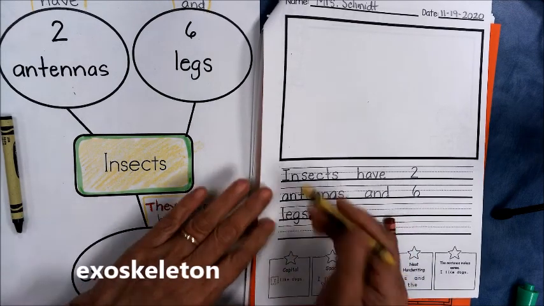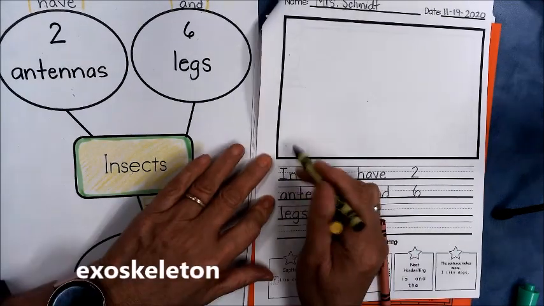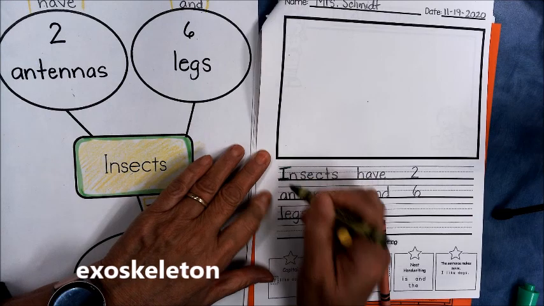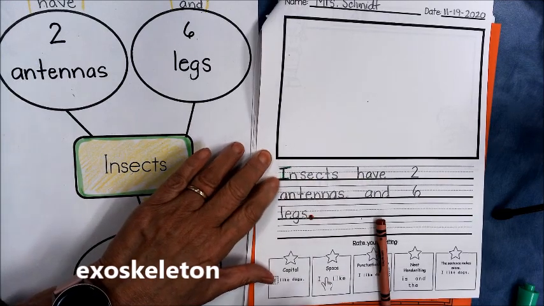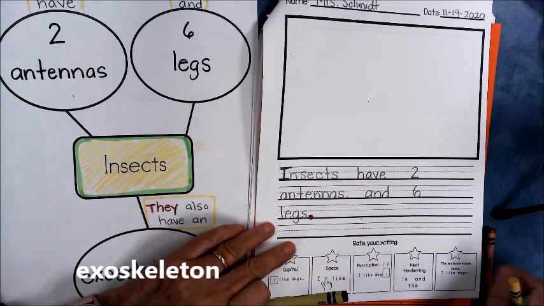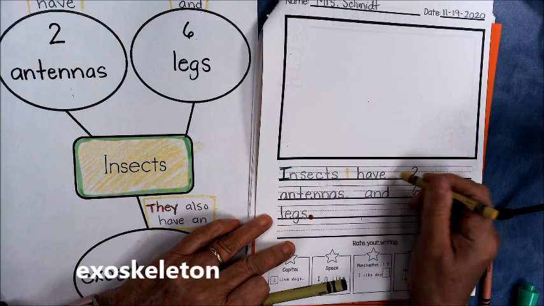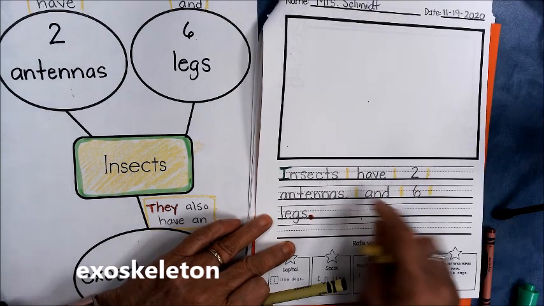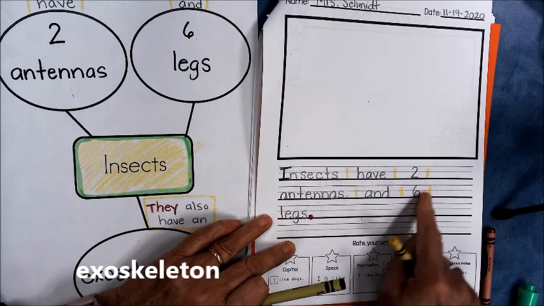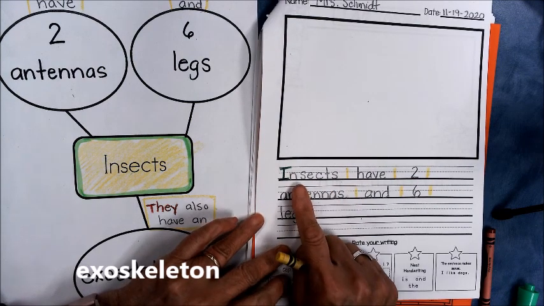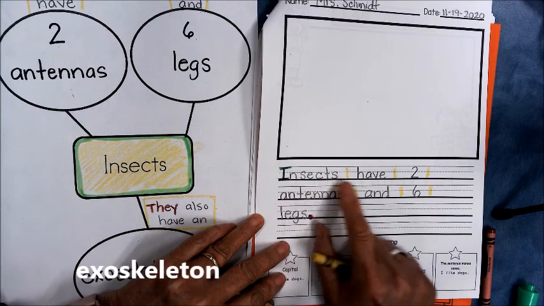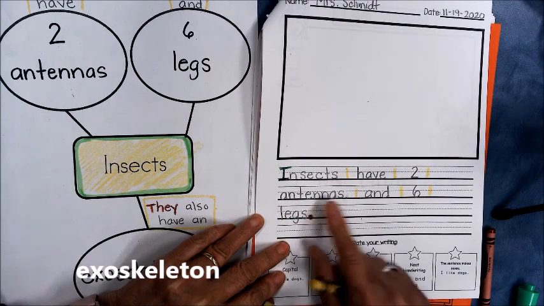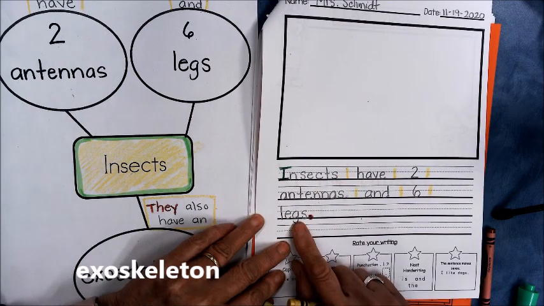And that helps us remember that we had a capital at the beginning. And let's make sure that we have our finger spaces separating our words. Yep. Looks good. Okay. Make sure all of your words are separated like mine, okay? Let's see what our first sentence is. Now let's read it again. Insects have 2 antennas and 6 legs. Oh, thank you, Bubble Map.